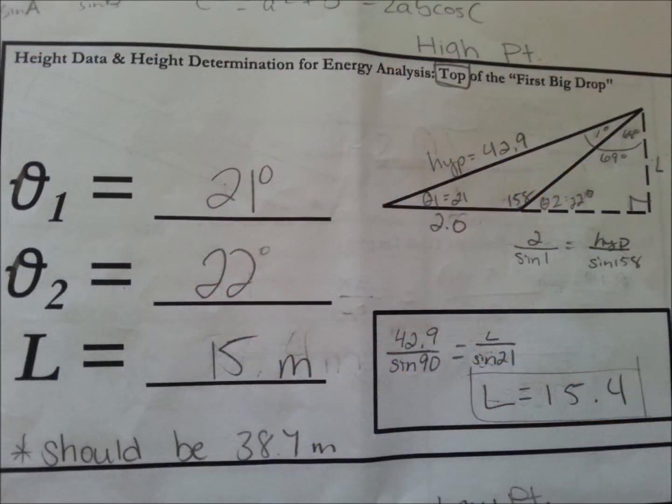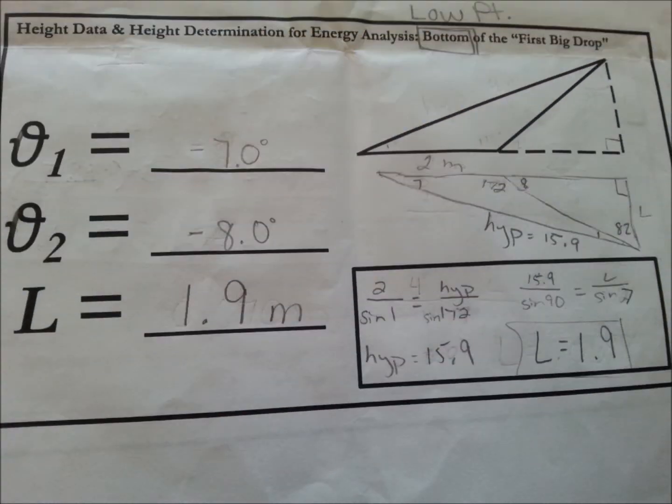We calculated the height of the roller coaster by taking two angle measurements 2 meters apart. We found the high point of the roller coaster to be 15.4 meters, although it should be around 38.7 meters. We calculated the low point of the roller coaster using a similar method of collecting two angles 2 meters apart. We found the low point to be 1.9 meters underground, however it should be closer to 6 meters.